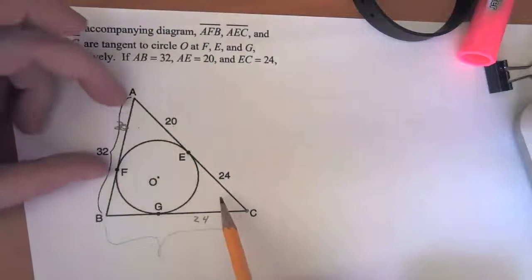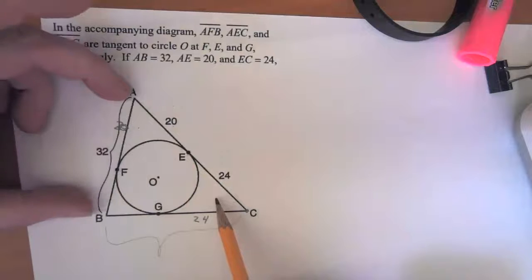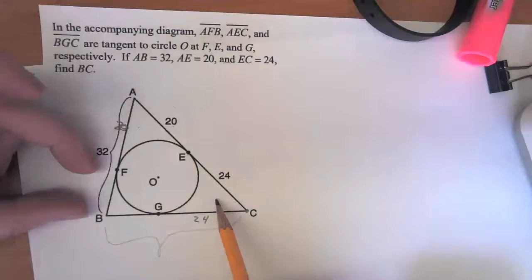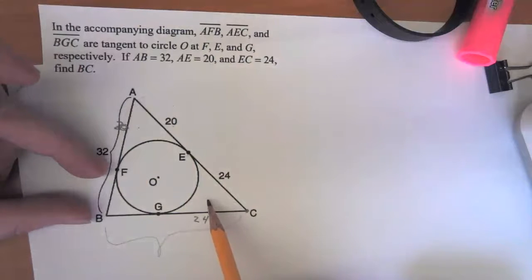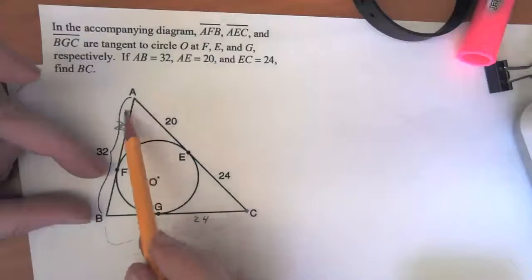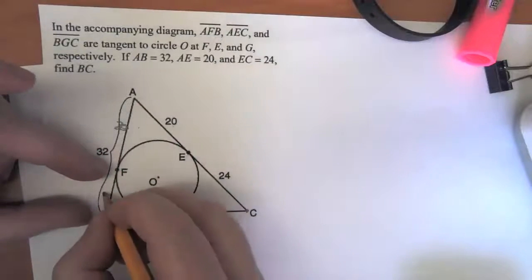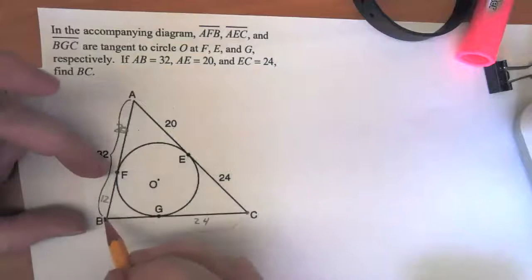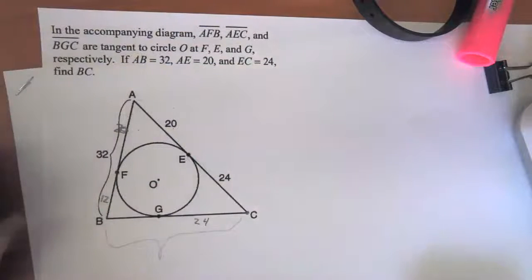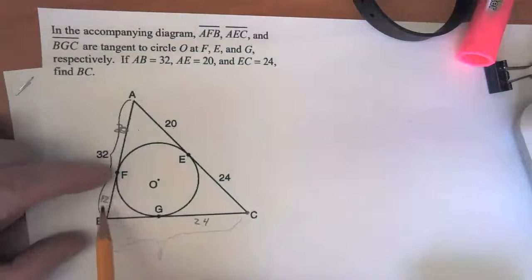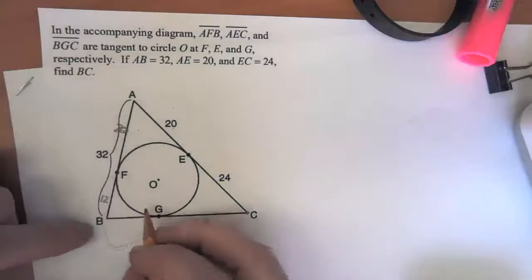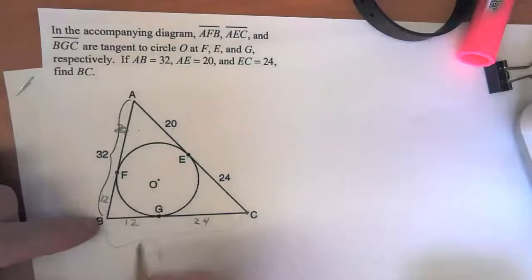Well, it does. If we know this distance is 20 and we were told this distance is 32, can't we use that to solve for finding out how long this line segment is? Well, it took 20 to get from here to here, so we've got to subtract these two numbers, and that means that that leaves just 12 to be our distance from F to B. And now we know the length of this third tangent segment, so we know that this segment is also 12.